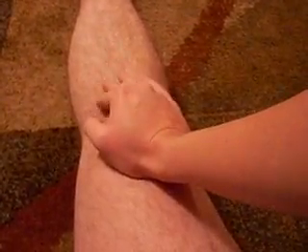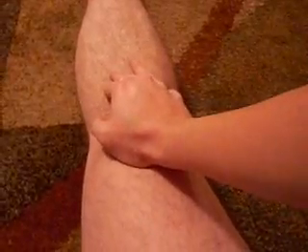The inferior glides help to improve knee flexion. This is a grade 3 and then a 4.